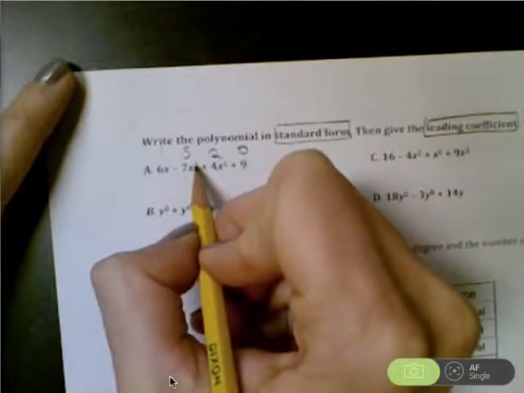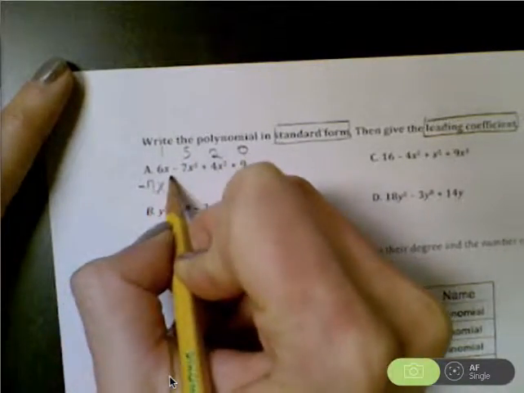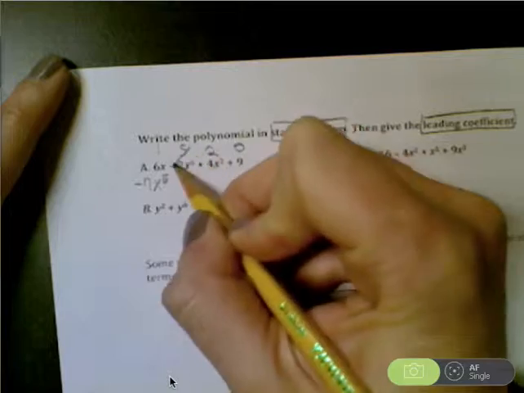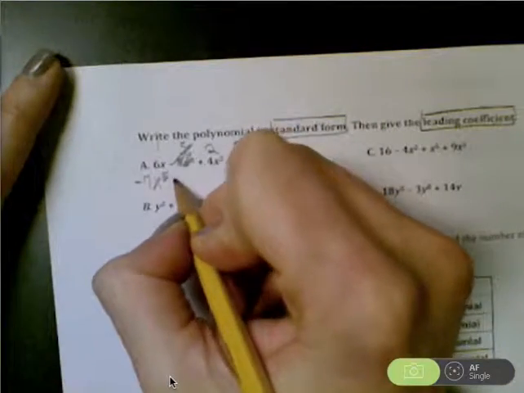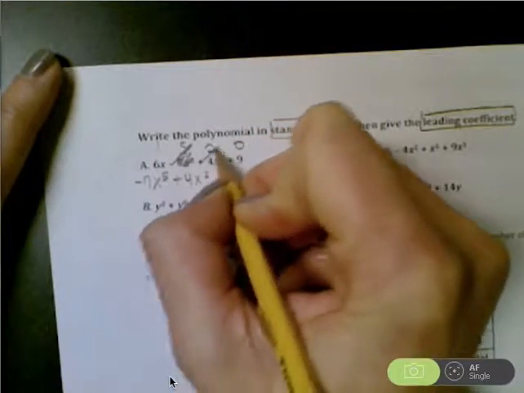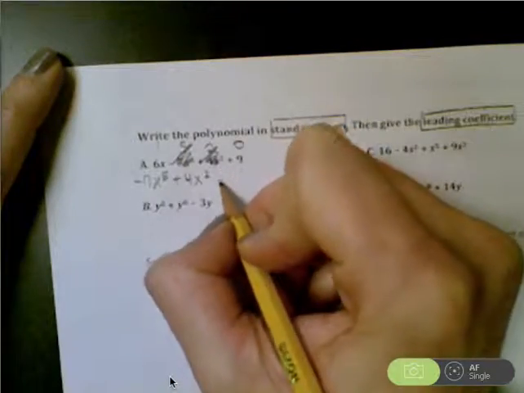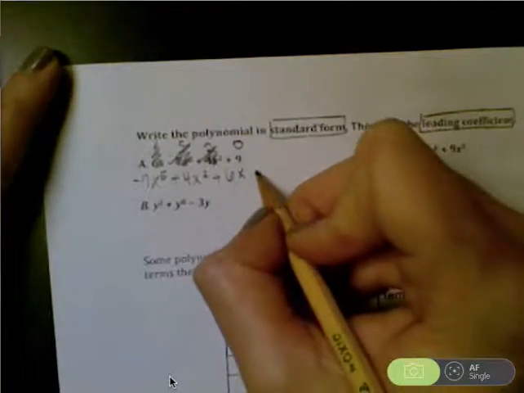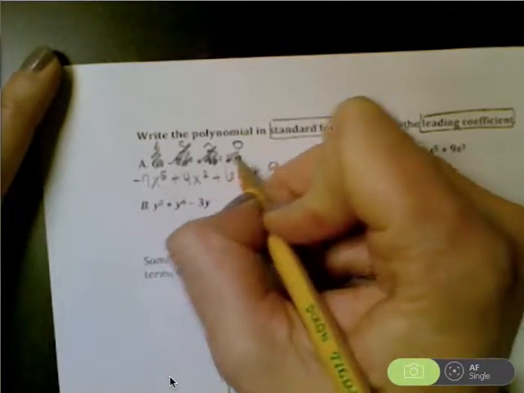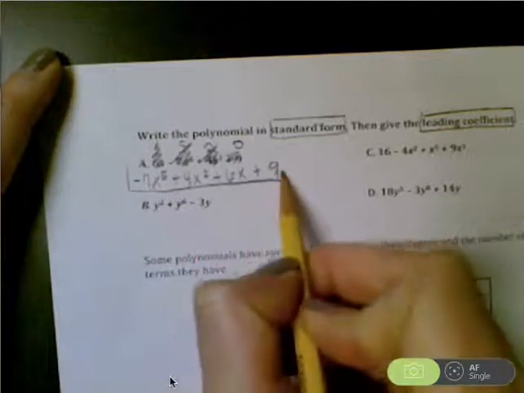Okay, 5 is the biggest degree, so negative 7x to the fifth is going to go first. Make sure you take the negative sign with it. Okay, what's the next biggest degree? 4x. Okay, so I'm going to do plus 4x squared. And then what would be next? 6x. Plus 6x. And last, plus 9. So this is the polynomial in standard form.